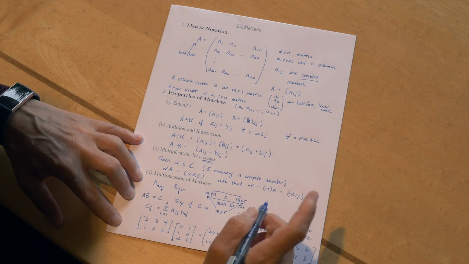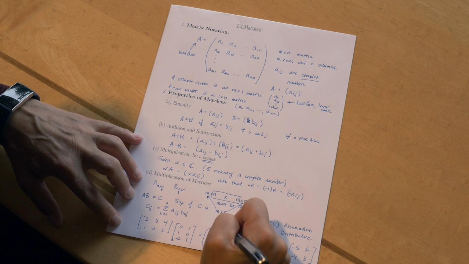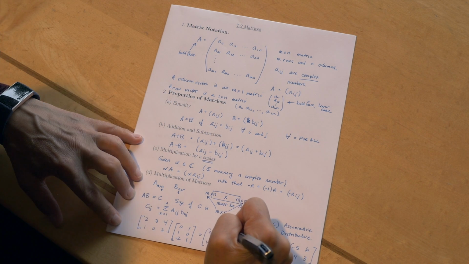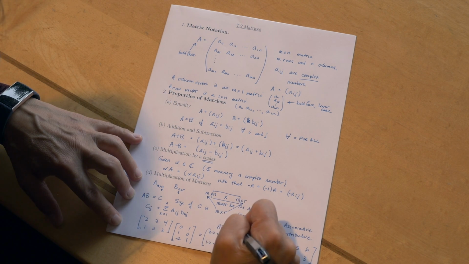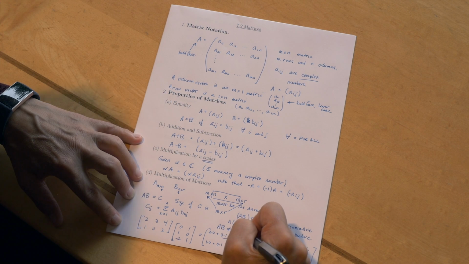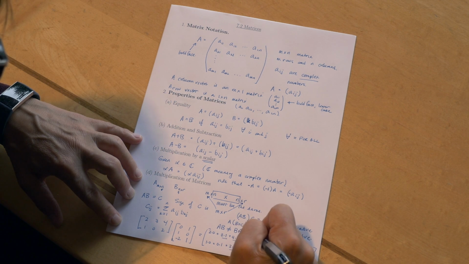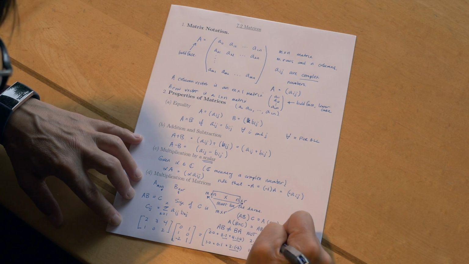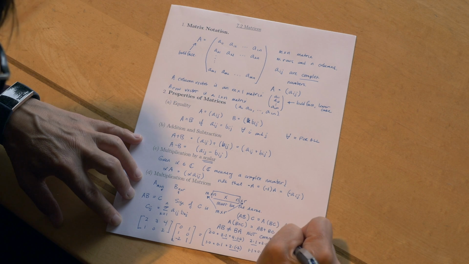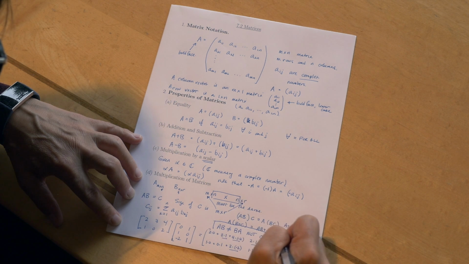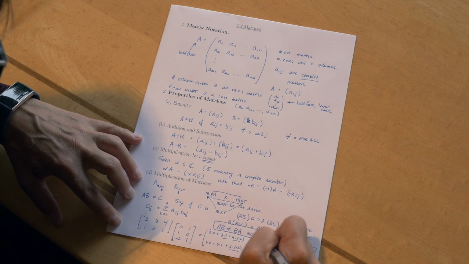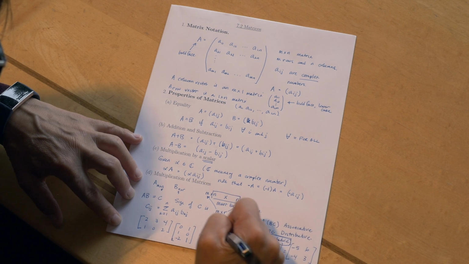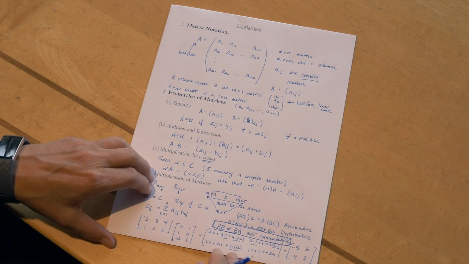All right. However, let's be very cautious. AB is not equal to BA. So matrix multiplication is not commutative. This is different from regular numbers. It matters in which order you do the multiplication. So be careful about that. It's not commutative.